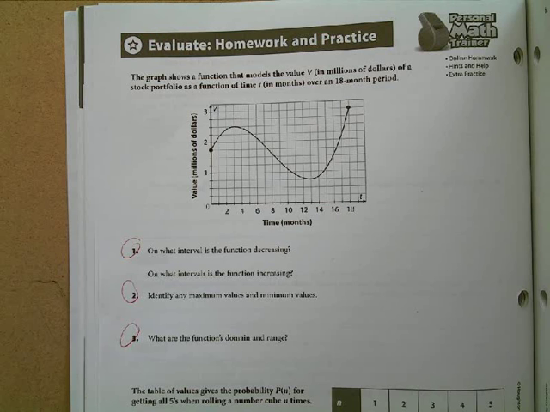And I'll let you decide what kind of notation you want to use. If you like inequalities, use inequalities. If you like intervals, use intervals. Okay? I'm probably going to use intervals. It does say number one, it says on what interval, but I think you could also use an inequality to describe this if you wanted to as well. But I'll be using intervals.